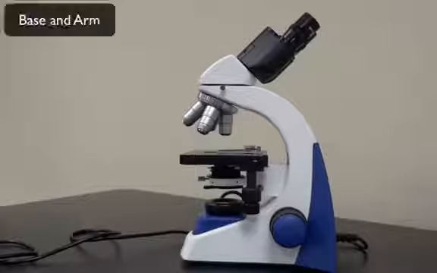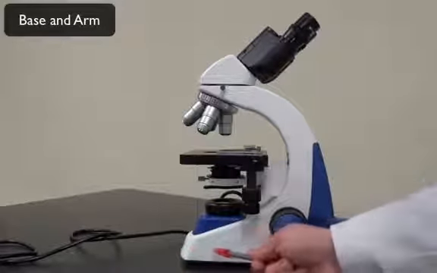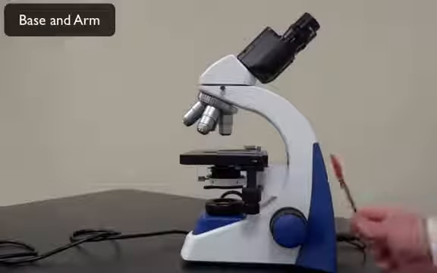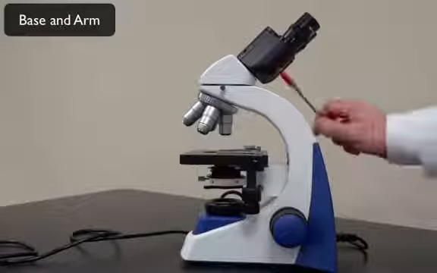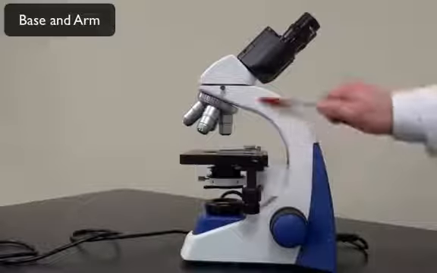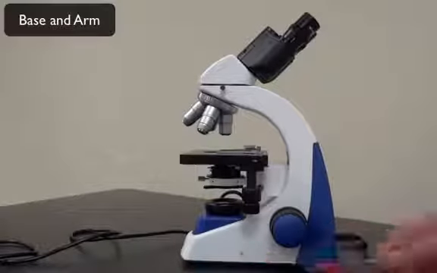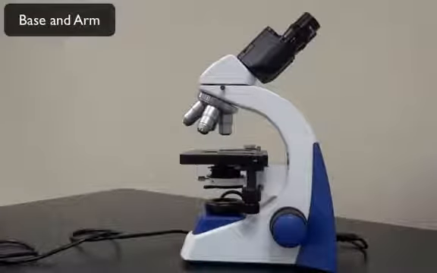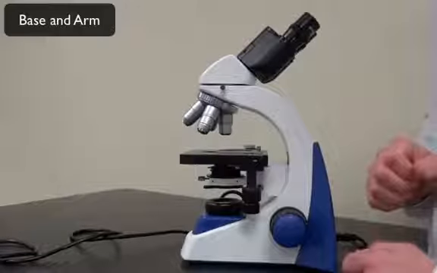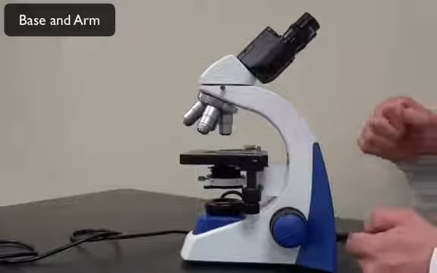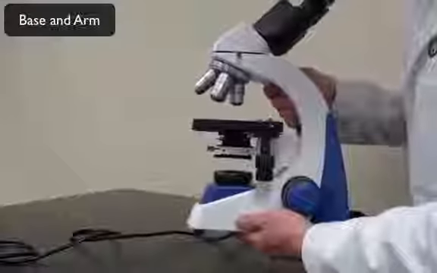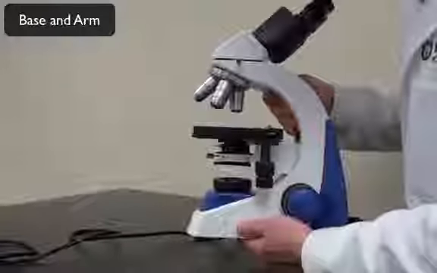So first off, what you notice with the microscope is that it has this large base and then it comes up over here. This is the arm of the microscope right here, and this is considered the base. Now this is the stability point of the microscope, and anytime you move the microscope, you're going to lift it up by the arm and the base. You're always going to hold it and move it this way.